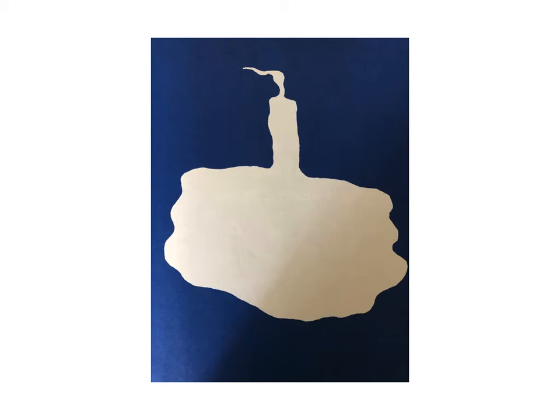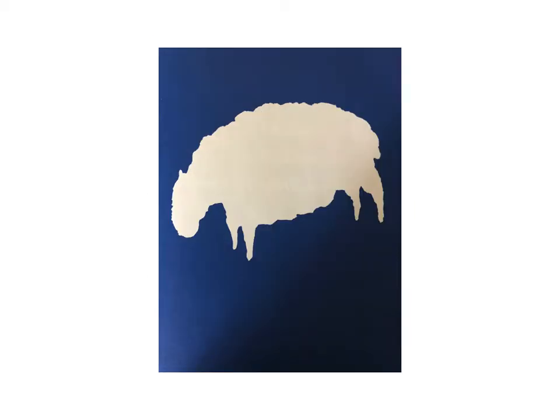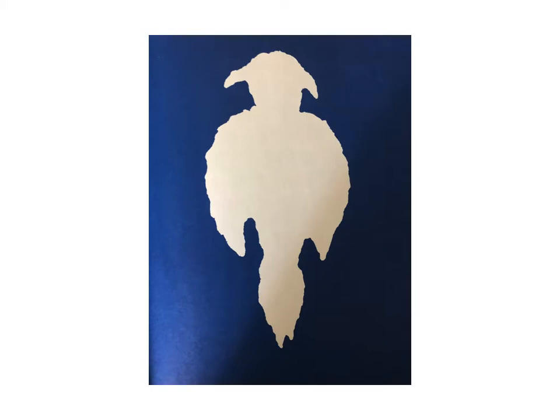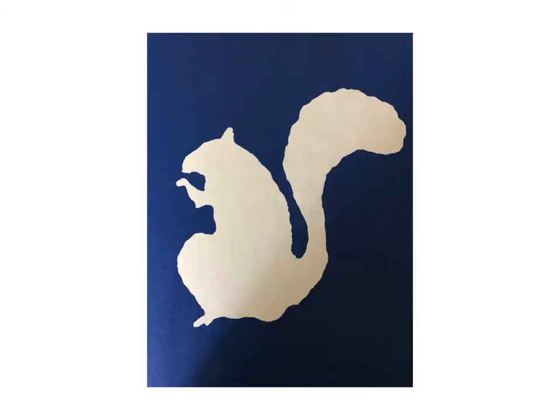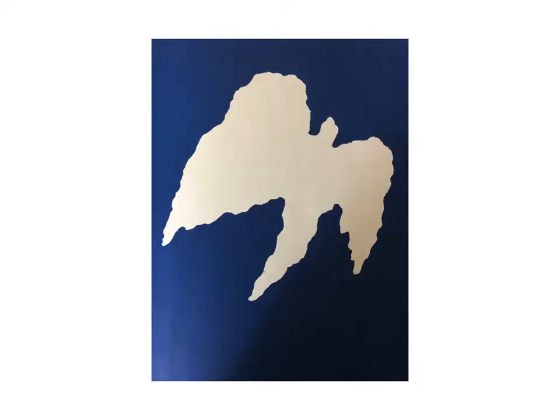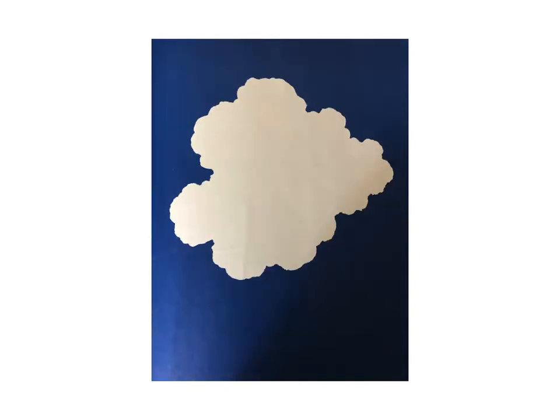Sometimes it looked like a birthday cake, but it wasn't a birthday cake. Sometimes it looked like a sheep, but it wasn't a sheep. Sometimes it looked like a great horned owl, but it wasn't a great horned owl. Sometimes it looked like a mitten, but it wasn't a mitten. Sometimes it looked like a squirrel, but it wasn't a squirrel. Sometimes it looked like an angel, but it wasn't an angel. Sometimes it looked like spilt milk, but it wasn't spilt milk. It was just a cloud in the sky.